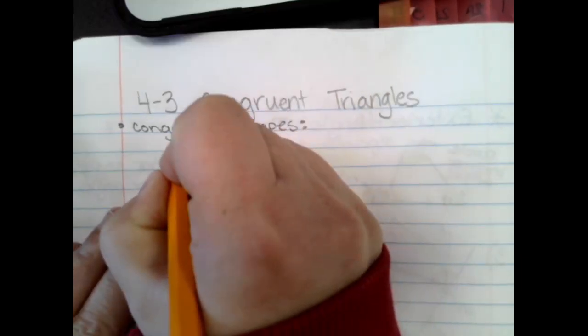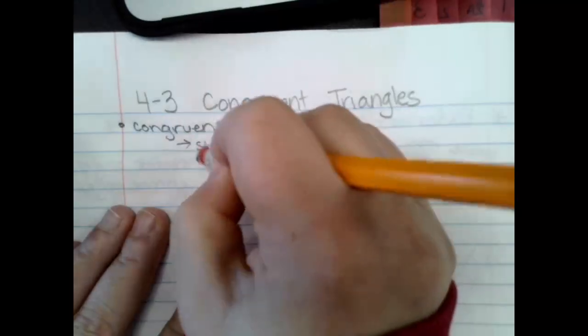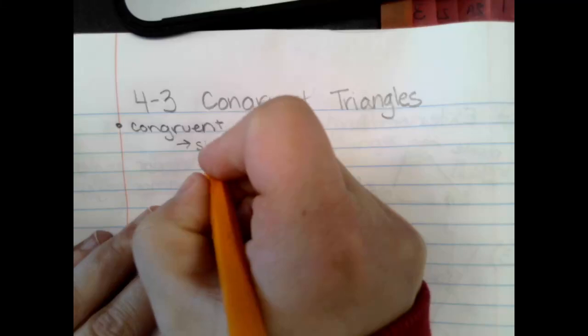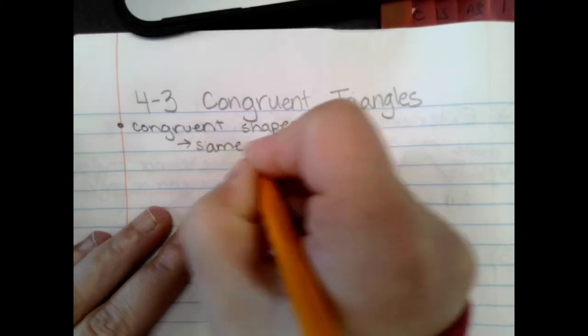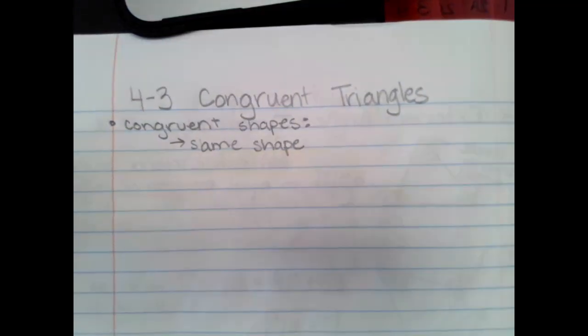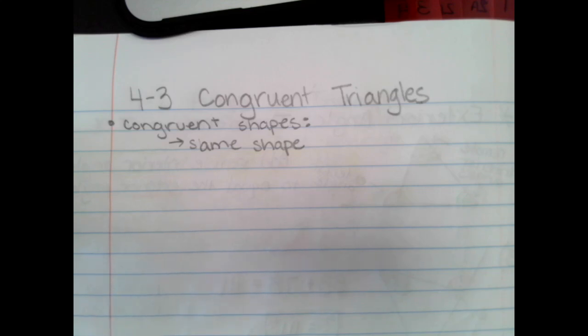What that means is it has to be the same shape. So if we're comparing a triangle, we can't say a triangle is congruent to a square, because those are not congruent. They're not the same. We can't say a triangle is the same as a circle. Okay, does that make sense? We have to at least be talking about the same type of shape when we talk about congruent shapes.